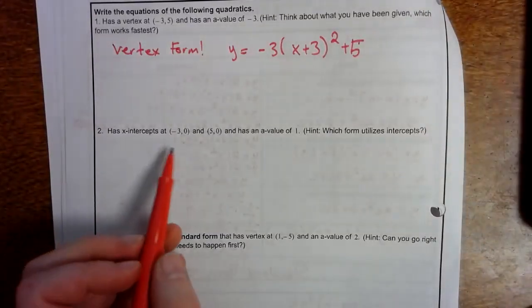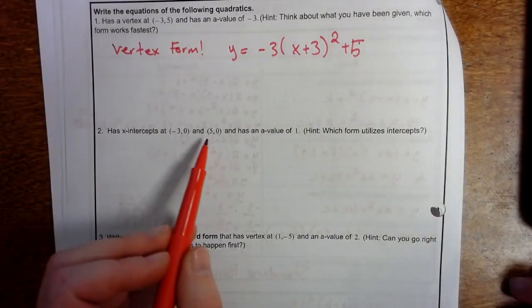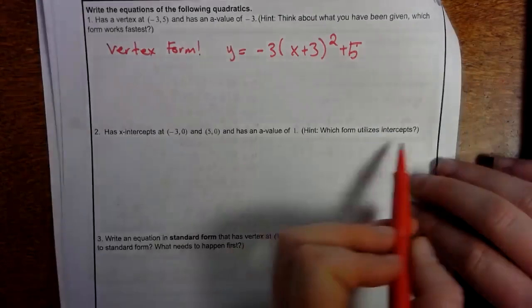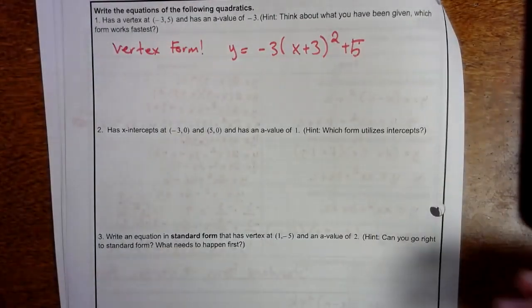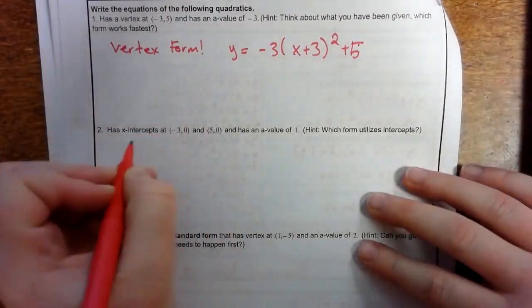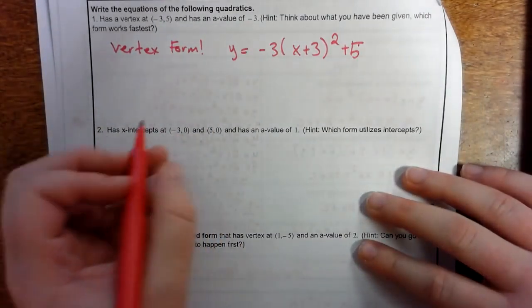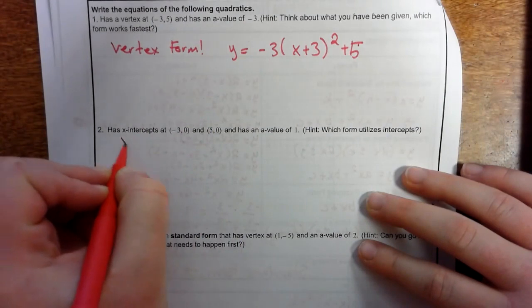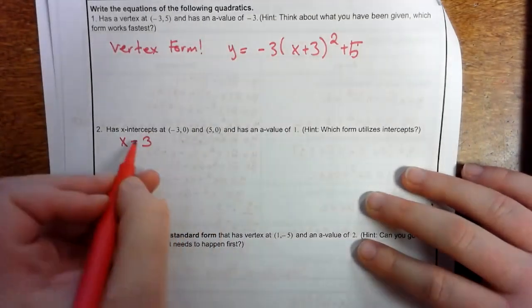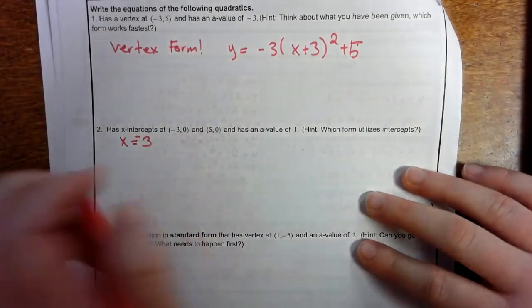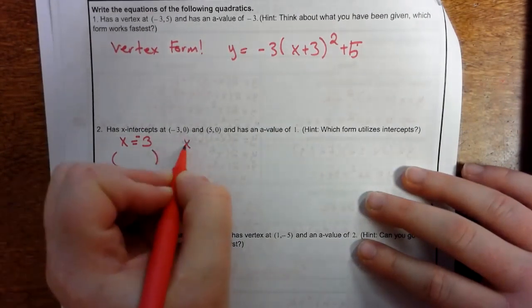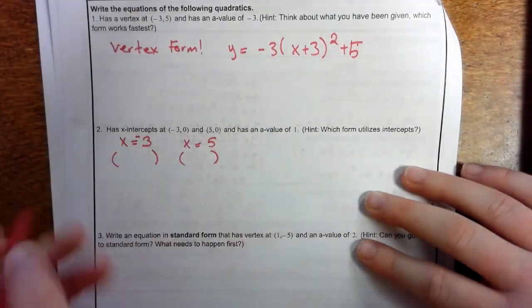Okay, has x intercepts at -3 and 5 and an a value of 1? Which form utilizes intercepts? Oh, that's factored form. So I need to work backwards here. If my answer was x equals -3, what factor did that come from?